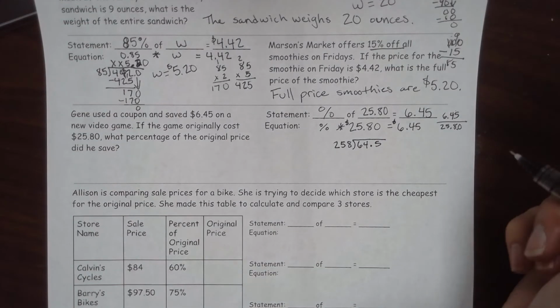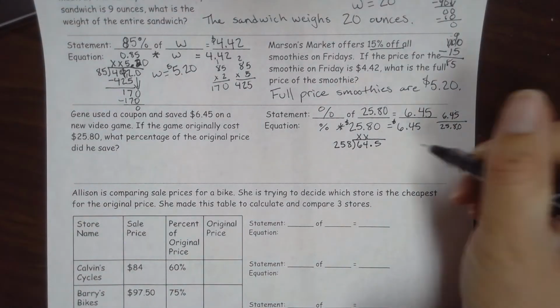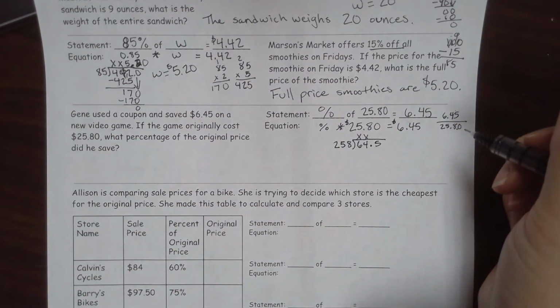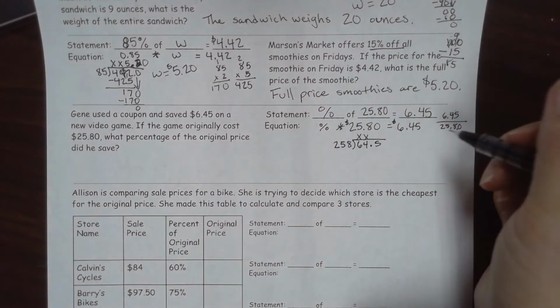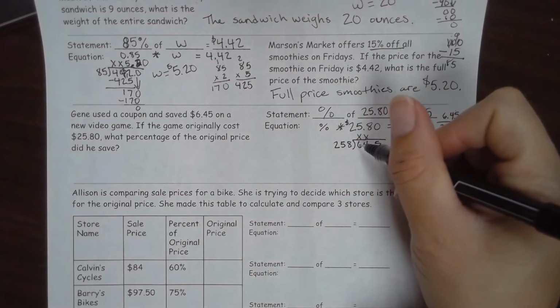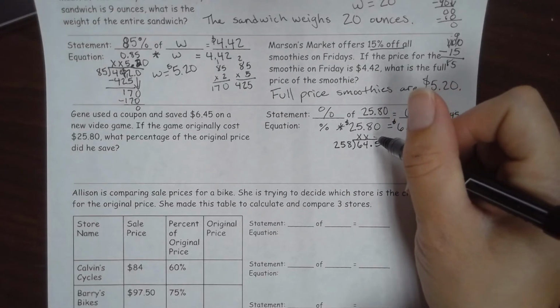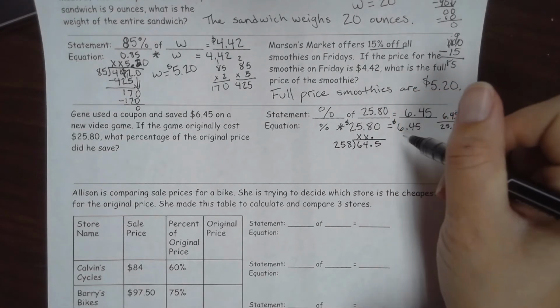Alright, let's see how many times we can do this. I know it's not going to go into 6 or 64. It's going to have to wait until 645. How many times do you think 258 is going to go into 645? Well, this is about 250. 250 times 2 is 500. So I'm guessing 2 for now. So I'm going to put a decimal here. And I'm going to guess 2.